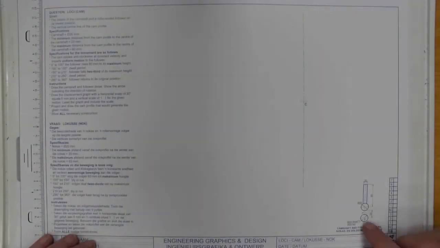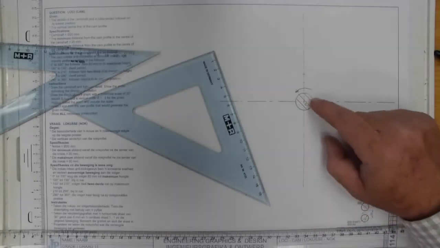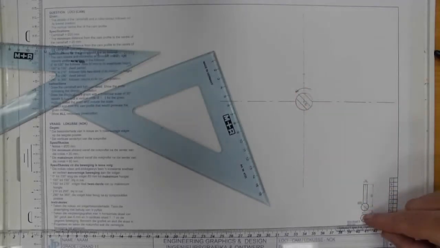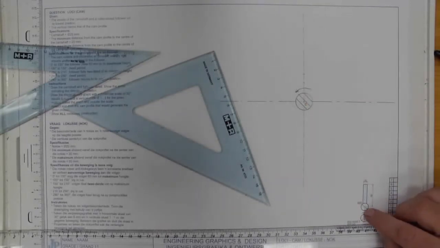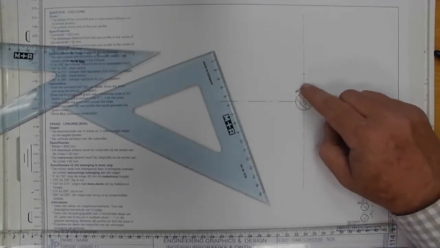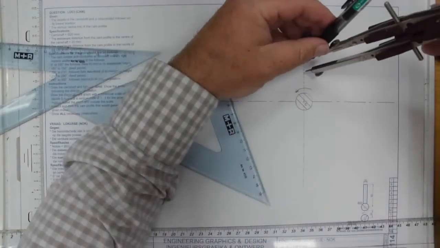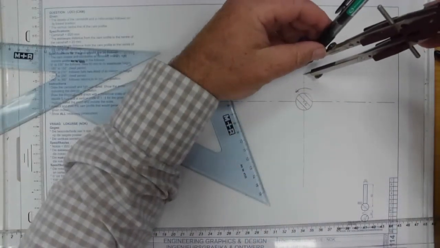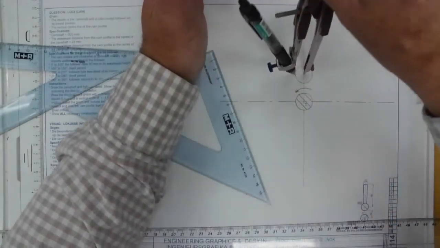So get your circle stencil so that you can draw your follower and the camshaft. I've started by drawing my camshaft, diameter of 20, and hatching that. I've put in my angle of direction of rotation. Now it says here that it's 20 to the bottom of the roller, so there is my distance of 20, and then 10 up for me to draw my roller, and there is my roller, diameter of 20.